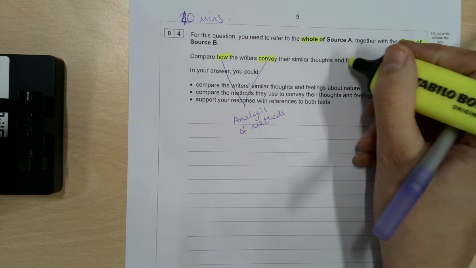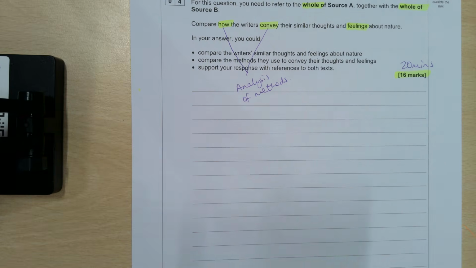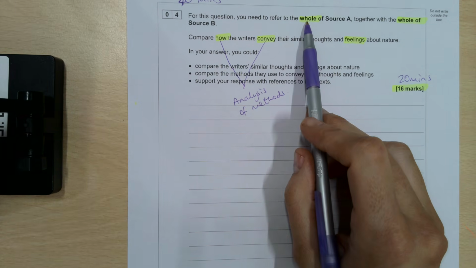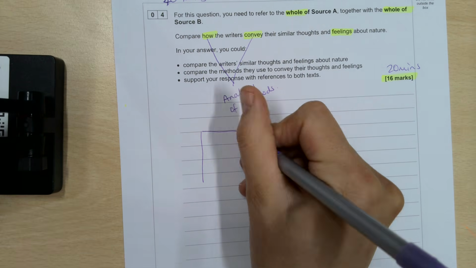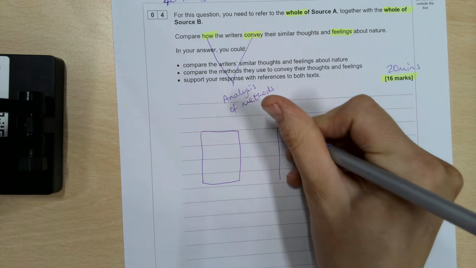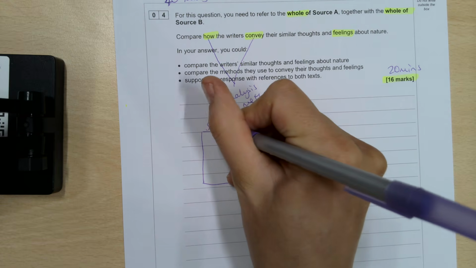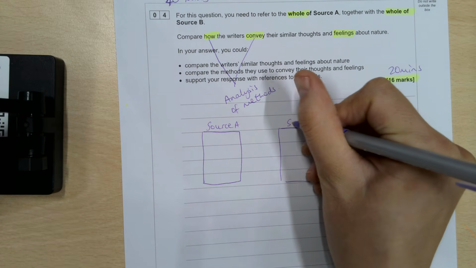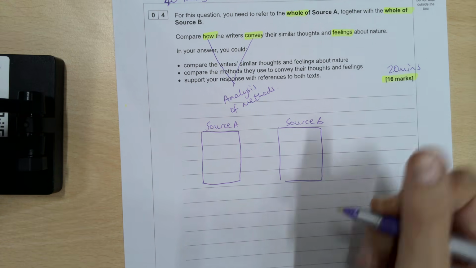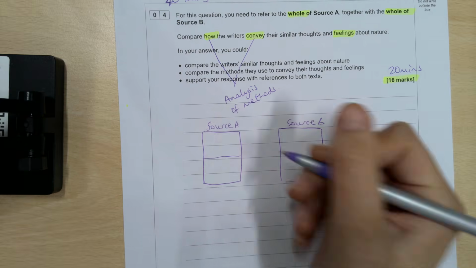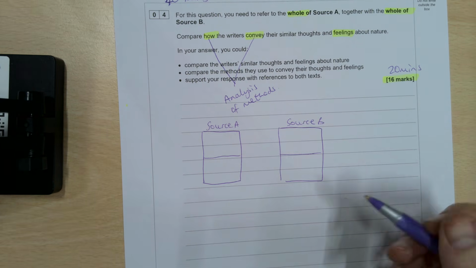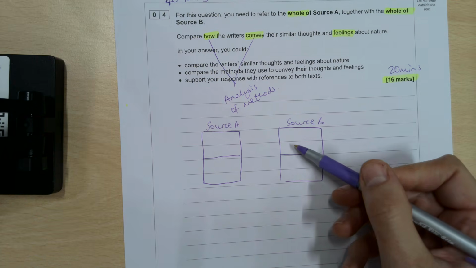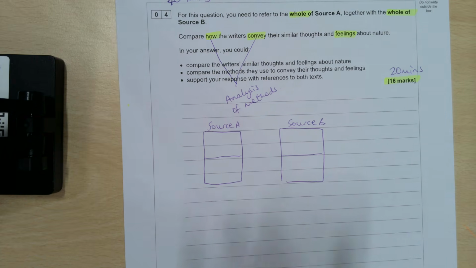Now, when it's talking about the feelings, and to make sure that we're covering the idea of the whole source and feelings, I'm going to do a little diagram now. We've got our source A, we've got our source B. What I would like you to do is roughly think about them in the 2 halves. I'm talking very rough here. If it's a little bit beyond or whatever, it doesn't matter, but just roughly looking at it like that.